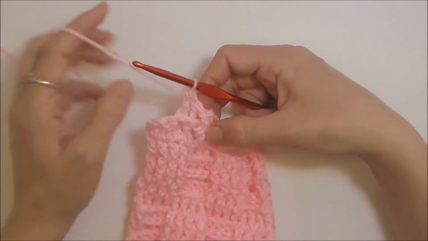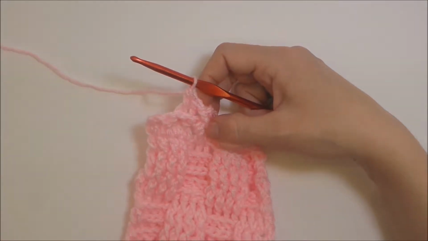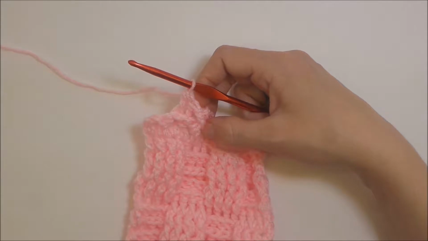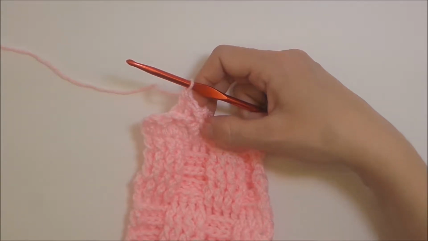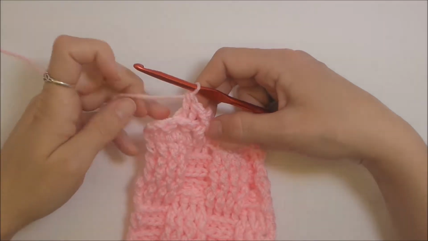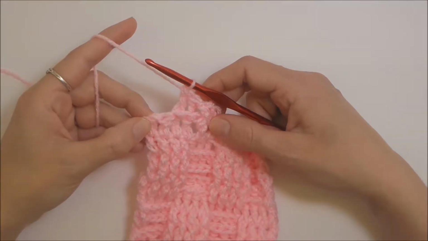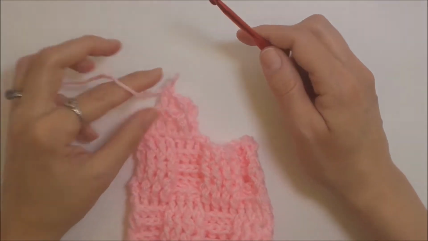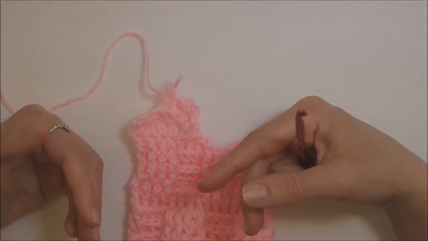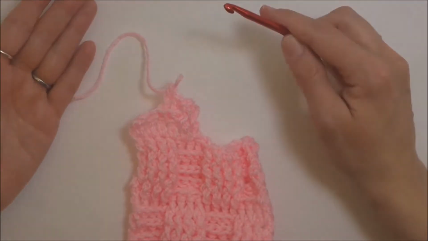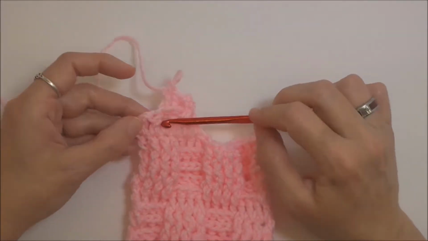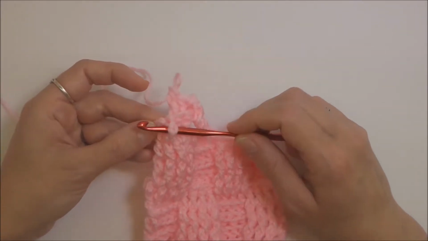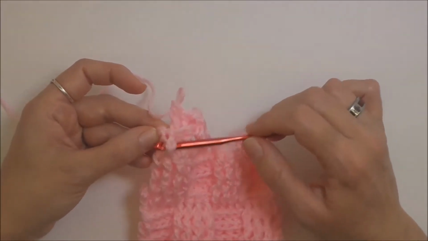So I hope that was helpful for anyone who hasn't done post stitches before. I know they can be a little intimidating, but they're really simple once you get the hang of them. You just remember that a front post means go through the front of the work, a back post means go through the back of the work, and a post stitch is the body of the stitch itself. So, you know, the long part of the stitch.